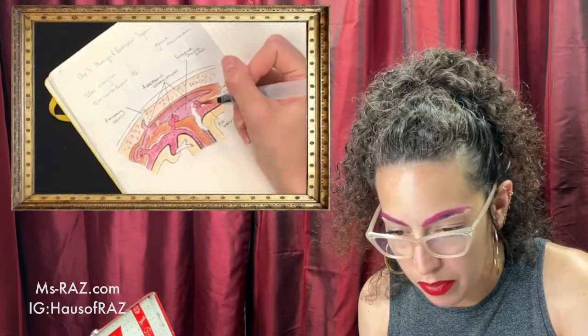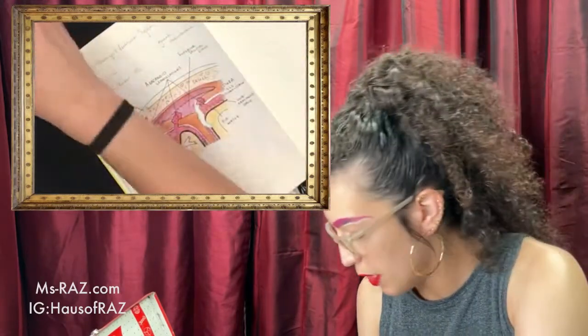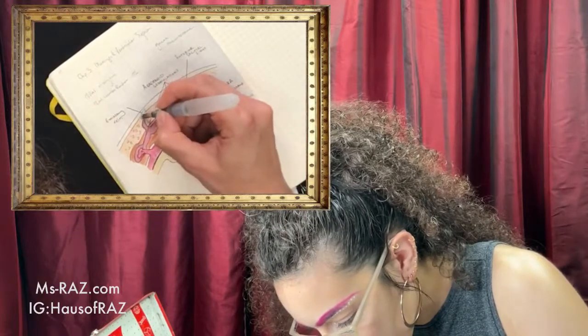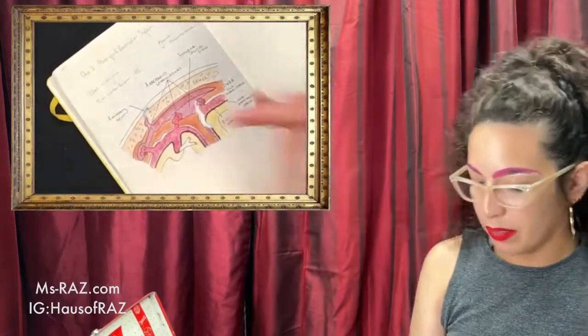Oh, there's veins coming out of both those. I should have done them more blue. Let's go a little bit more blue. Be the Bob Ross of neuroanatomy.